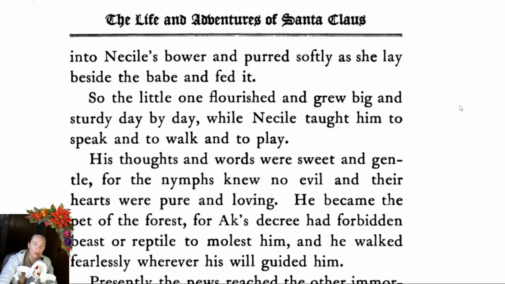So the little one flourished and grew big and sturdy day by day, while Nasile taught him to speak and to walk and to play. His thoughts and words were sweet and gentle, for the nymphs knew no evil, and their hearts were pure and loving. He became the pet of the forest, for Ak's decree had forbidden beast or reptile to molest him, and he walked fearlessly wherever his will guided him.